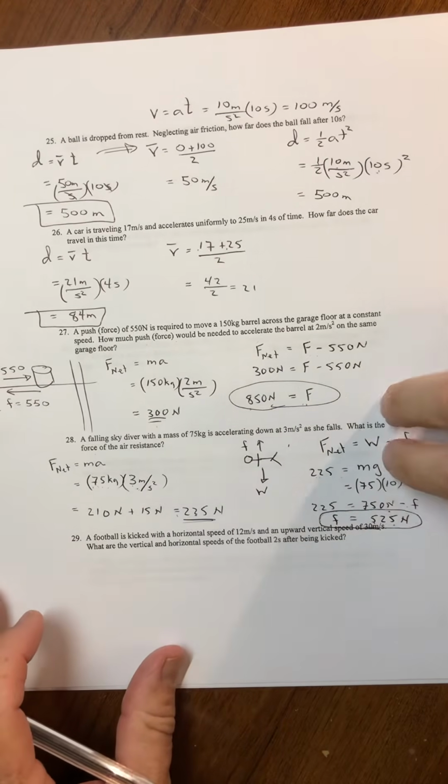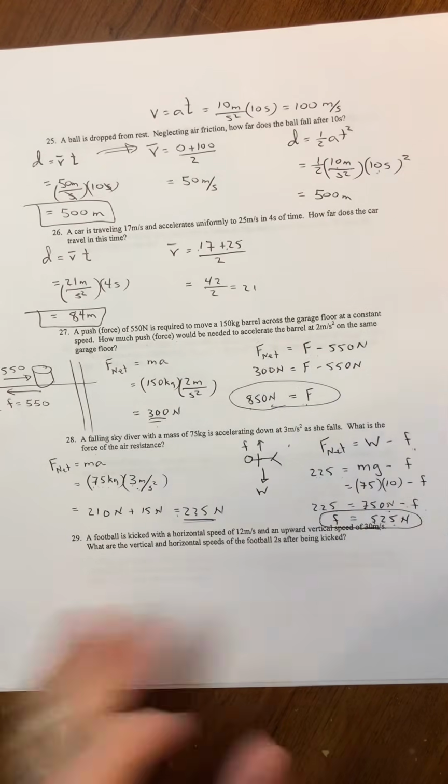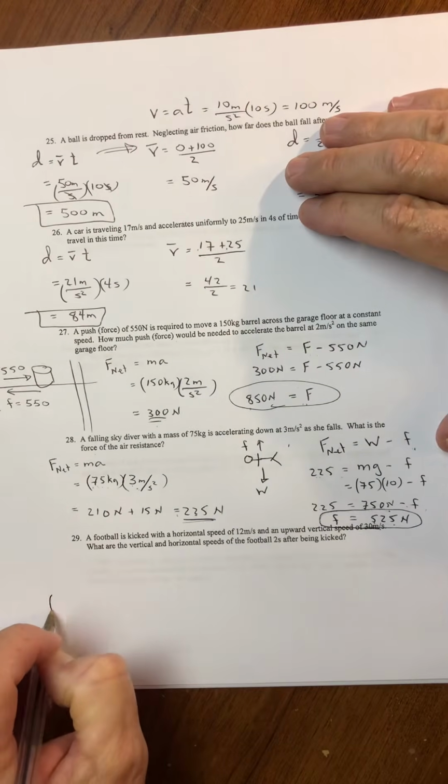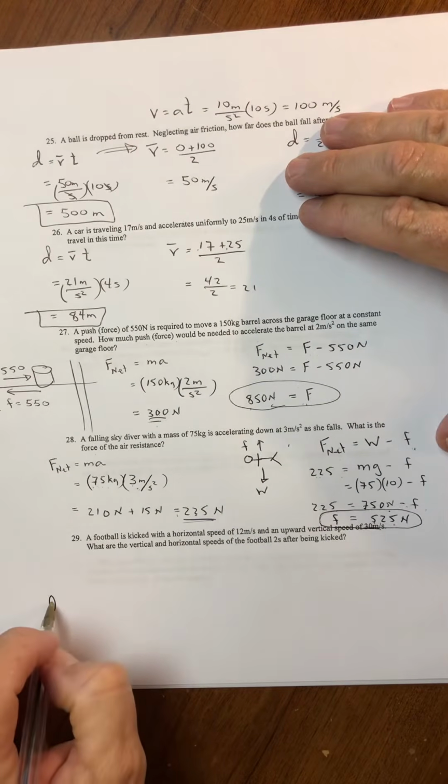So again, those two are from chapter 3. And the next one is from chapter 4, and I think the next two are. We'll have to see on the next page here. But here it has a football is kicked, so I'll make a little football here. There's my football.